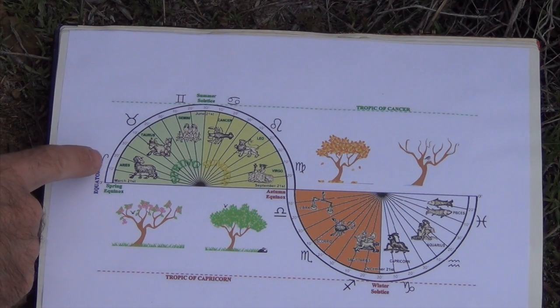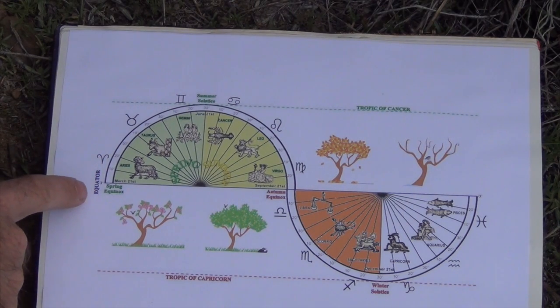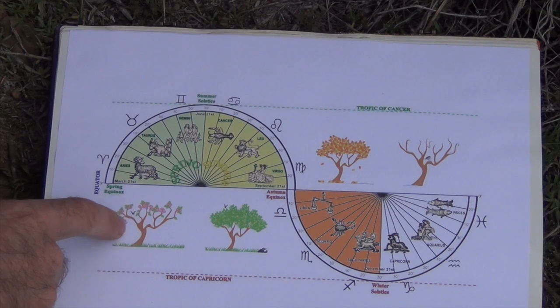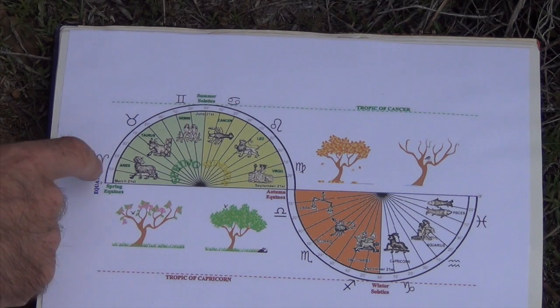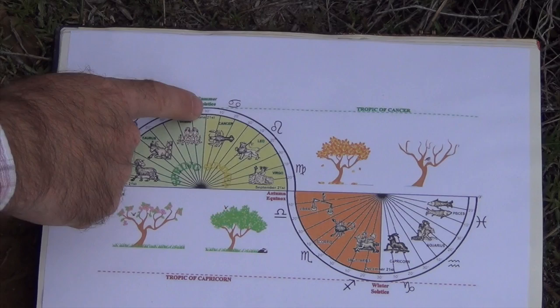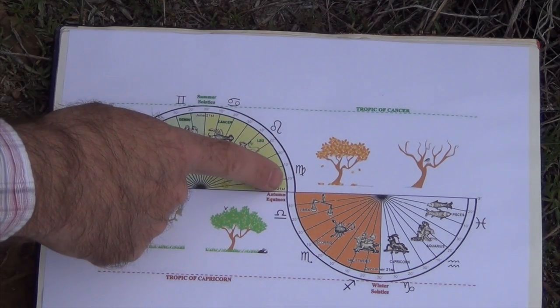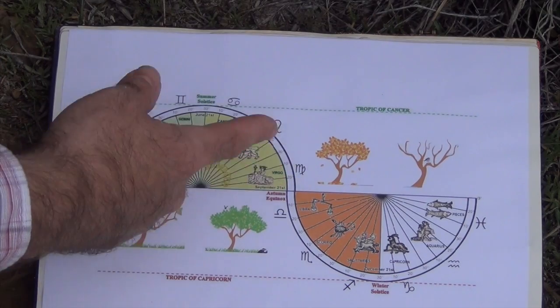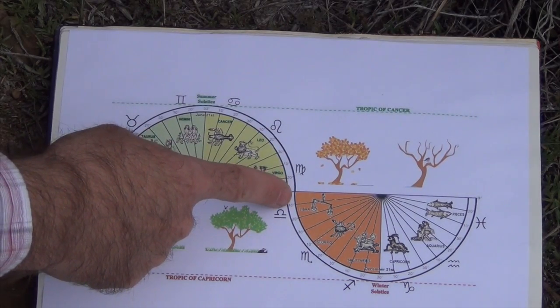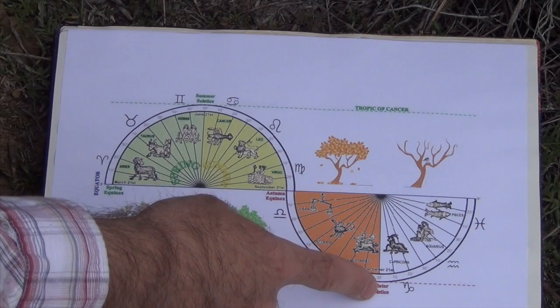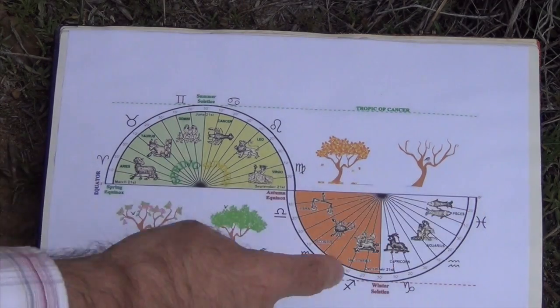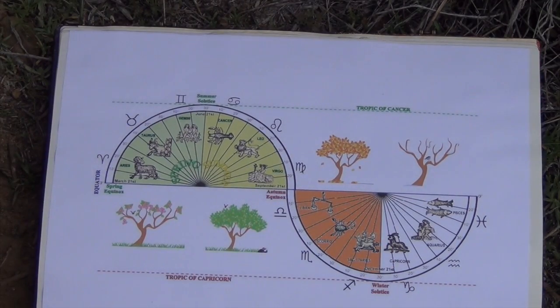So, starting over here with Aries, we have the spring equinox. We have the springtime. That's why the tree has flowers on it. Spring goes to the summer solstice. Summer proceeds to the fall or autumn equinox. Trees start to yellow and lose their leaves. And this proceeds to the winter solstice. And then the cycle continues itself over again.